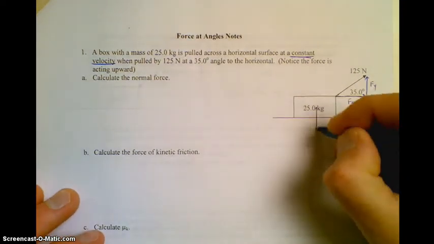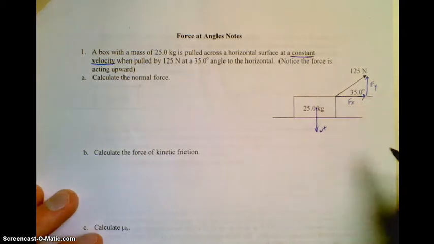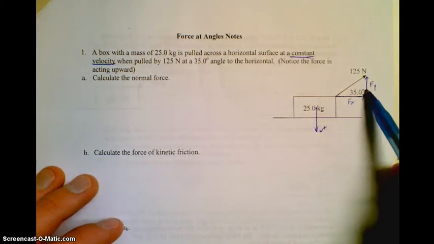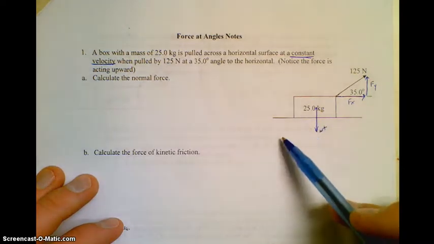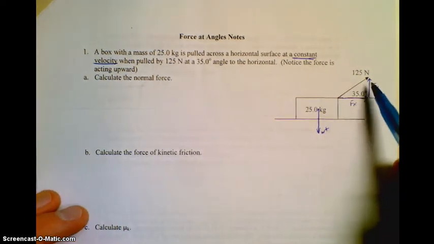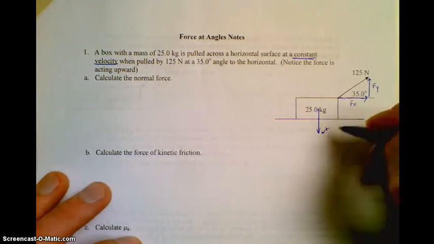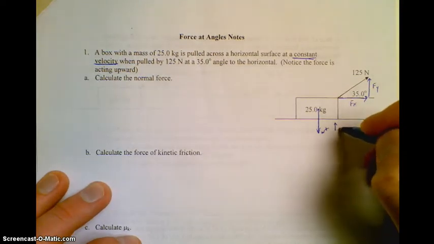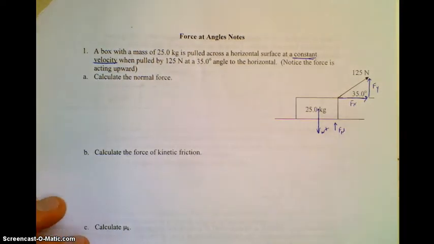So this box has weight, and if we're pulling up on that box, then if there were a support force pushing up, would it be more or less because we're pulling up on the object? Well, it should be less.